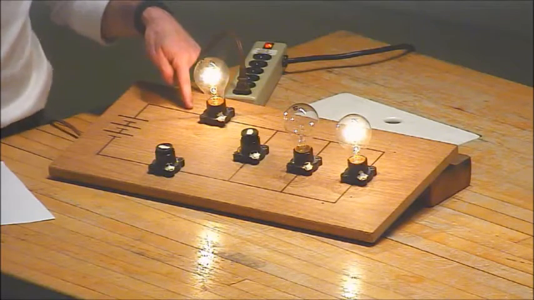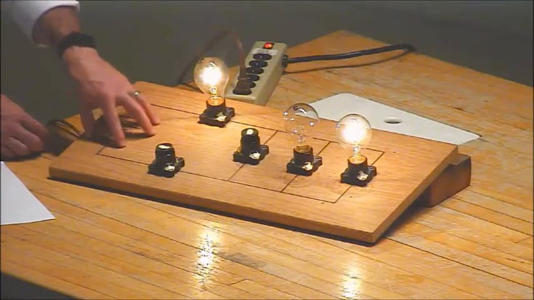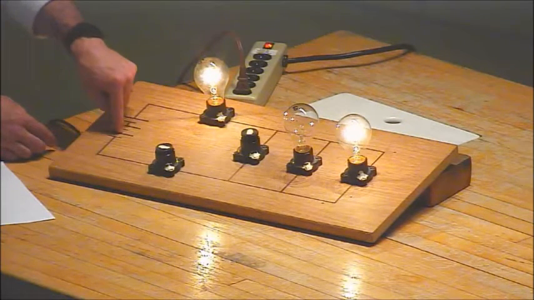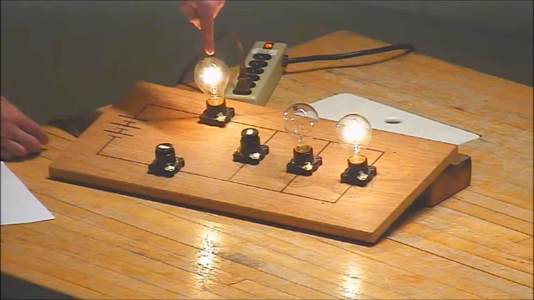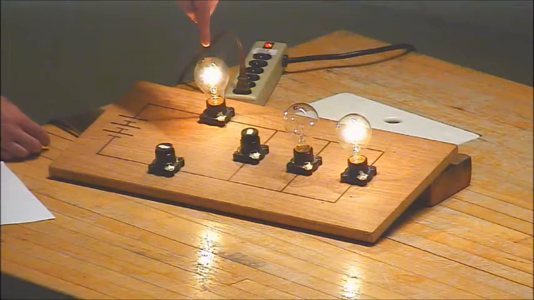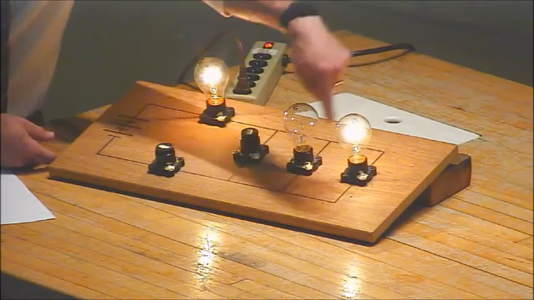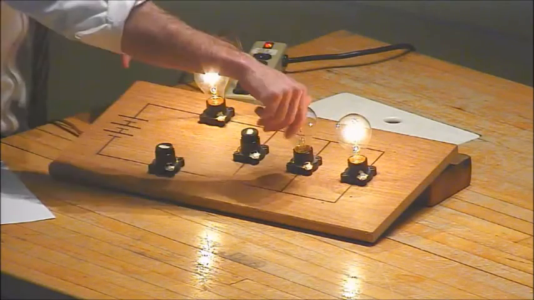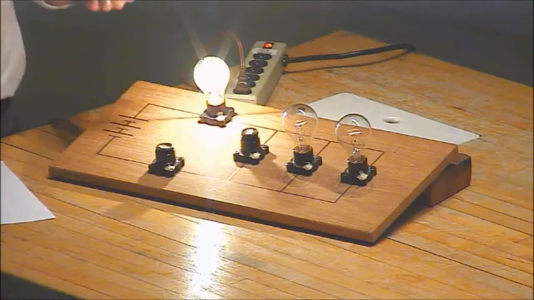When I plug in another bulb, here's what I want you to notice. Here's my source of current, here's my voltage right here. All of my current has to go through this first bulb. And over here, I've got another bulb plugged in, and it's going back to ground. So I just have one series circuit. When I plug another parallel bulb in, watch what happens to the brightness. It goes up. It doubles, roughly.